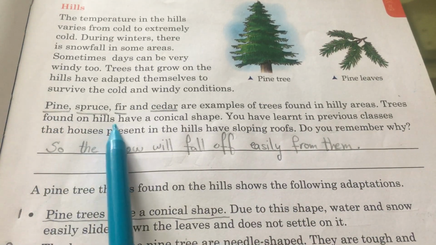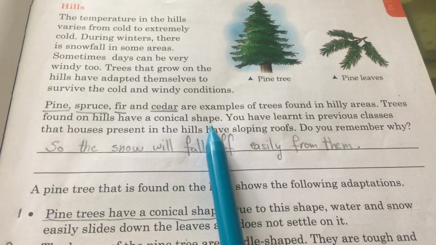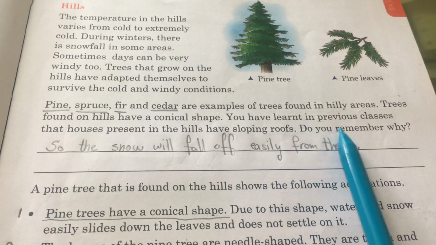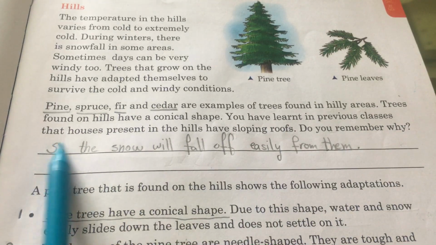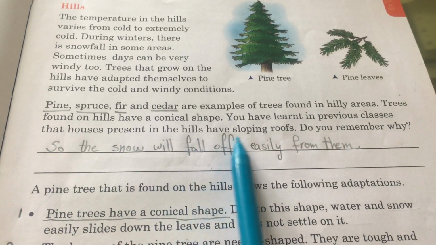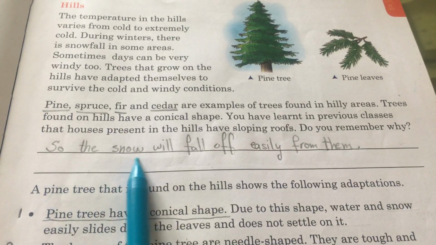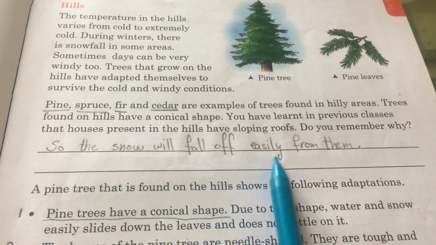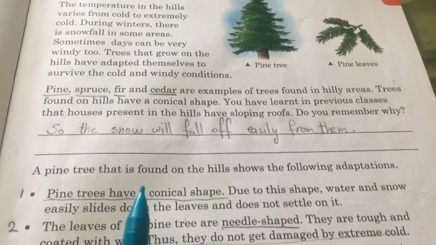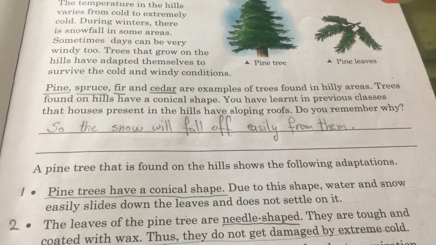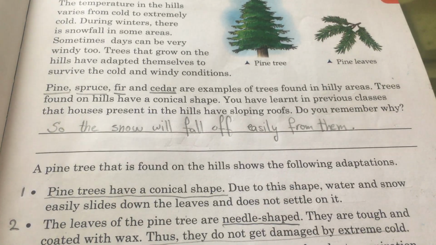Trees found on the hills have a conical shape. You have learned in previous classes that houses present in the hills have sloping roofs. Do you remember why? So the snow will fall off easily from them. A pine tree that is found on the hills shows the following adaptations.